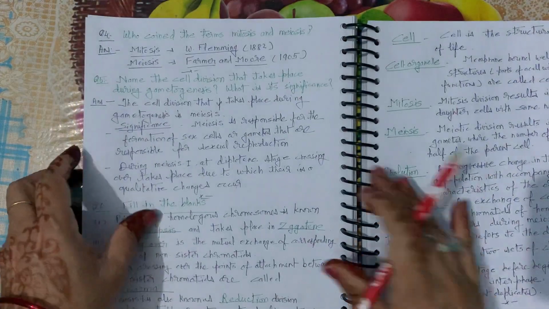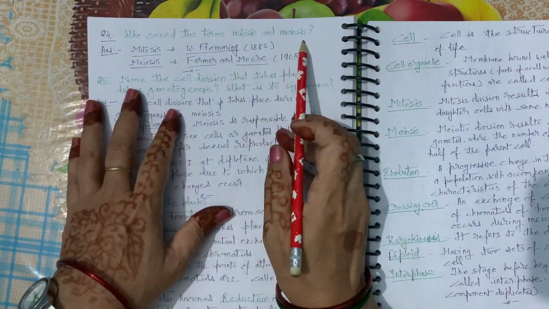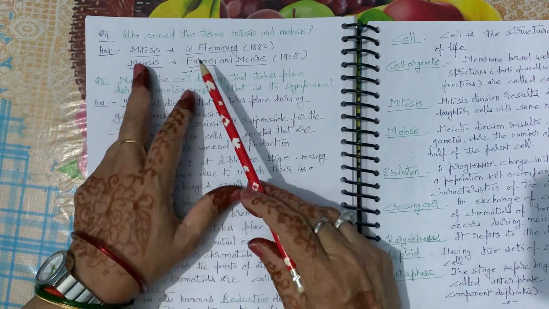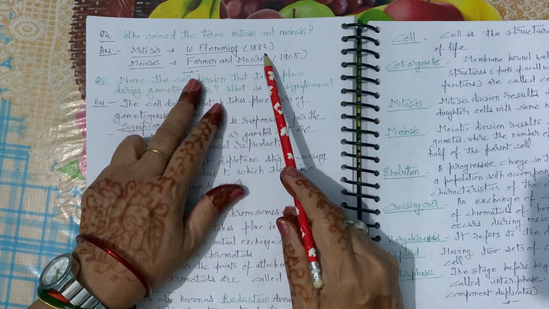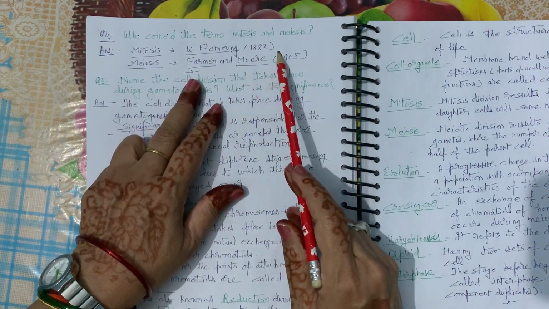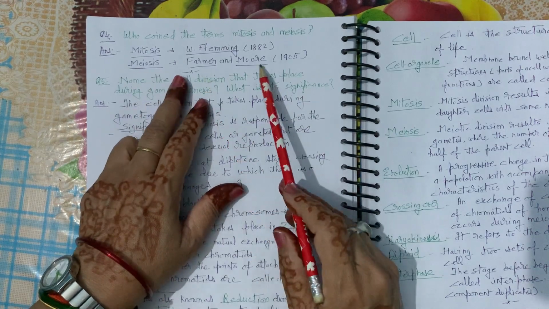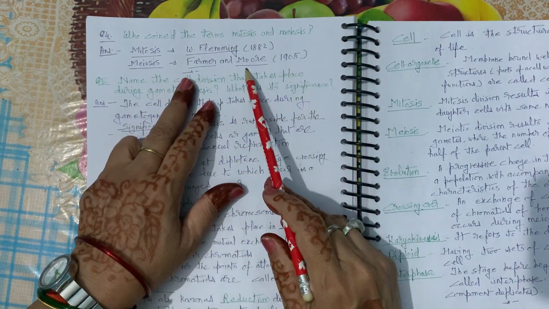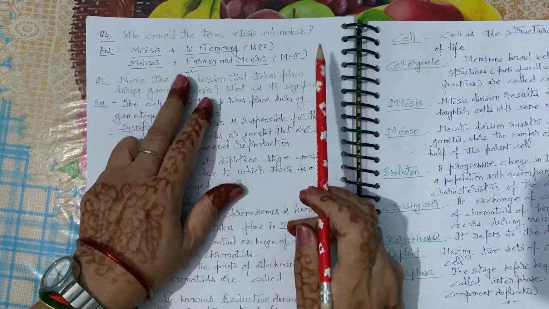Okay, now see the next one. Who coined the term mitosis and meiosis? Mitosis was coined by W. Fleming in 1882. The term meiosis was coined by Farmer and Moore in 1905.